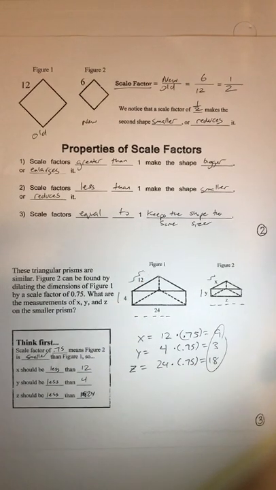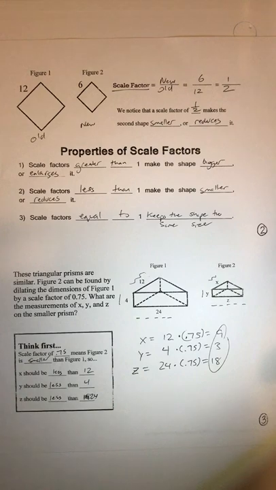And that's the basics of scale factors and dilation. Like I said, the key component is the properties of scale factor. If you can remember that part, you will be absolutely fine with scale factors and dilation.